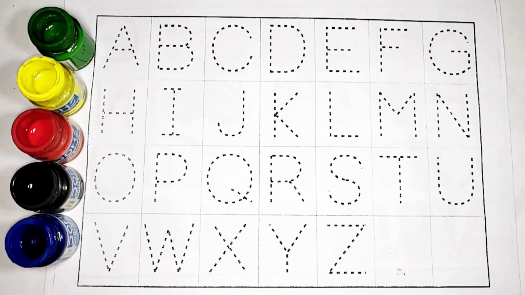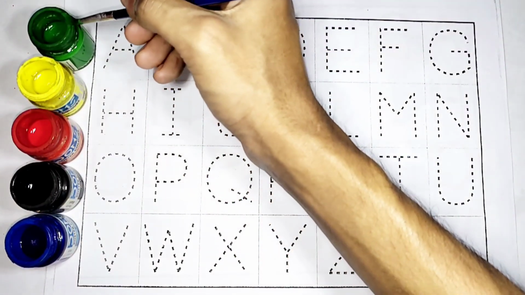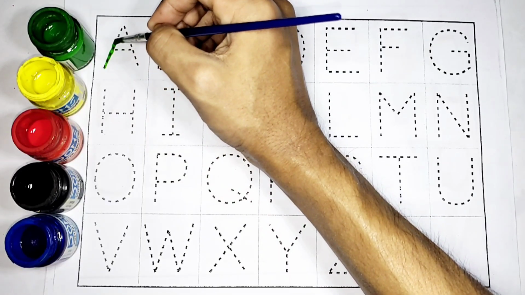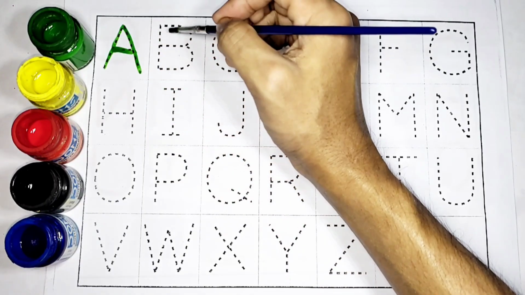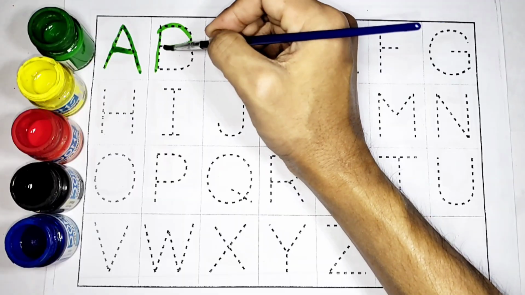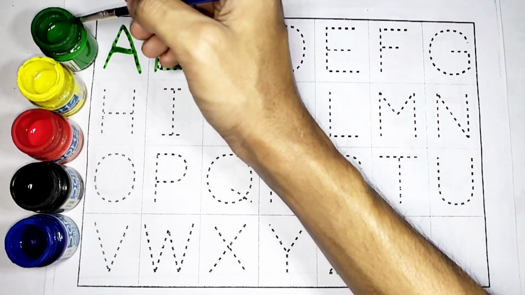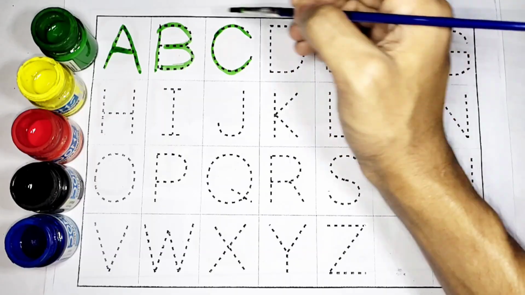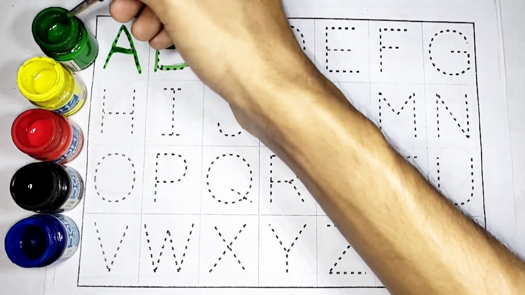Today we are drawing and coloring alphabet. First we are using the color of green. And now we are drawing and coloring the alphabet of A. A for apple, A for ant. Kids, the next one is B. B for ball, B for bat. And the next one is C. C for cow, C for cat.